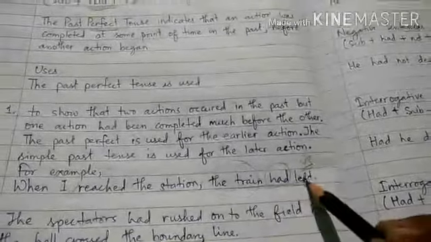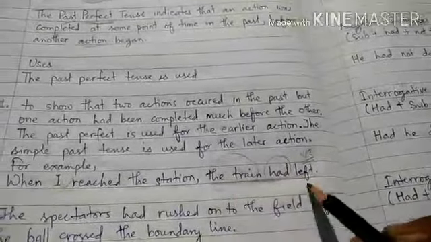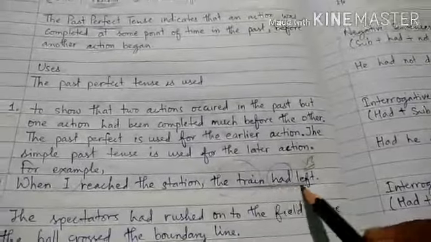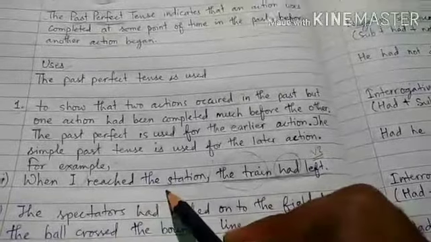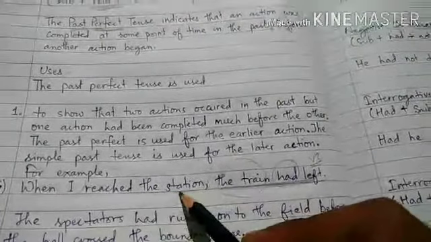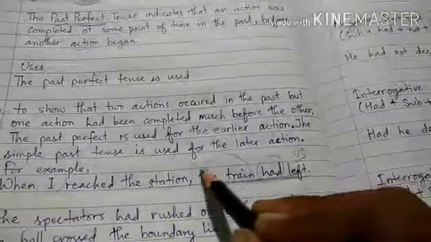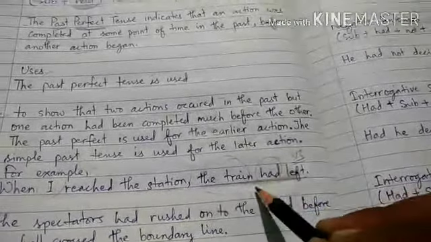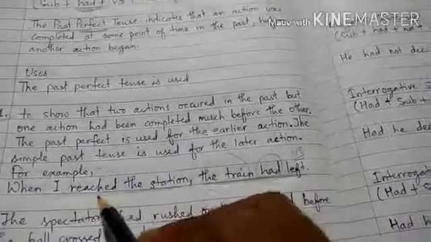But if you read the sentence clearly, this action, the train had left, is the earlier action. Though we have written this part at the later part of the sentence, if you read the train had left, this action has been taken earlier than this action. That means before reaching the station, the train had left. The action that the train had left has been taken earlier than I reached the station.